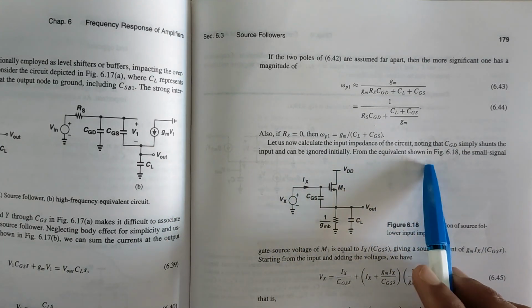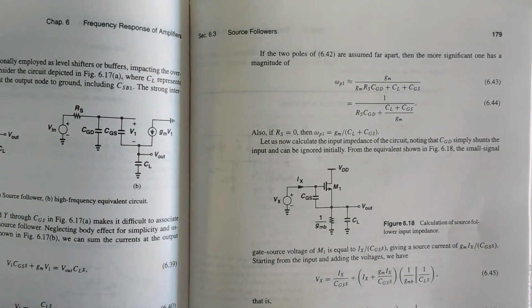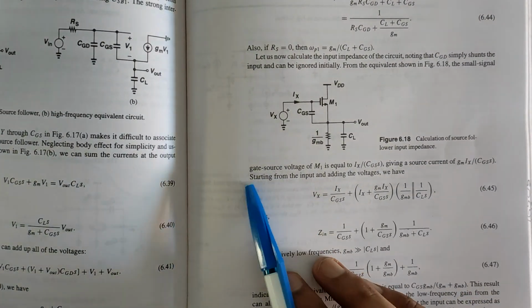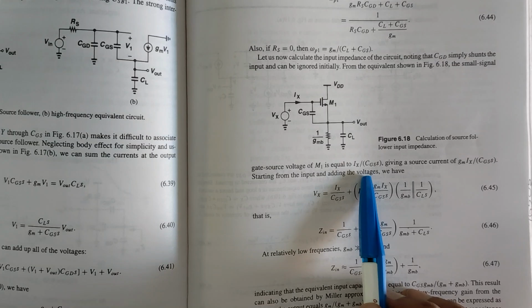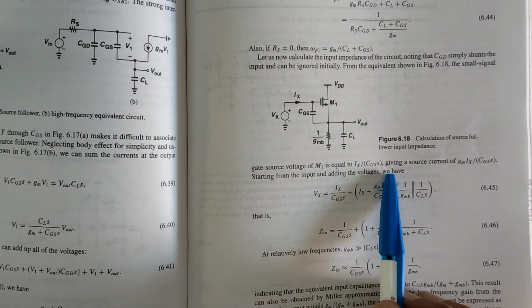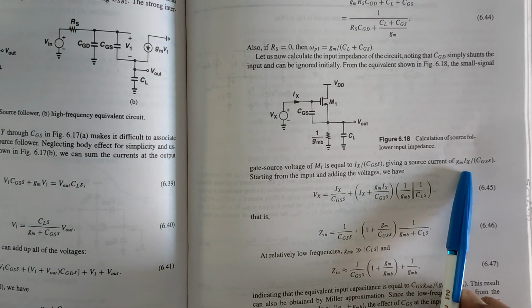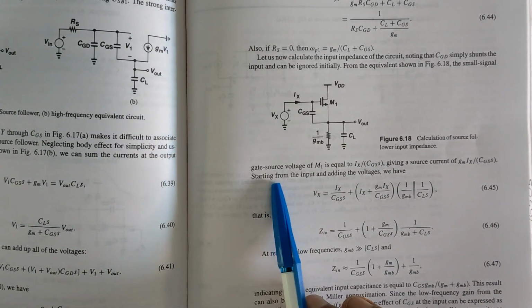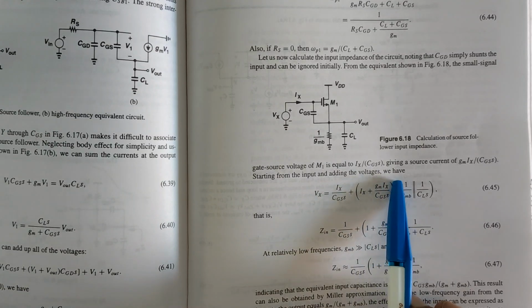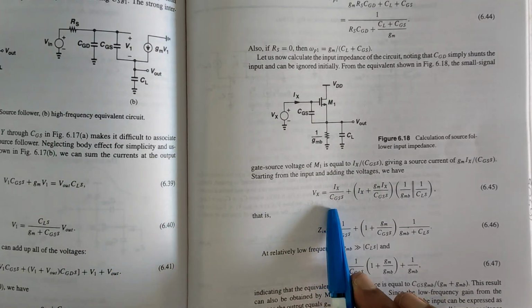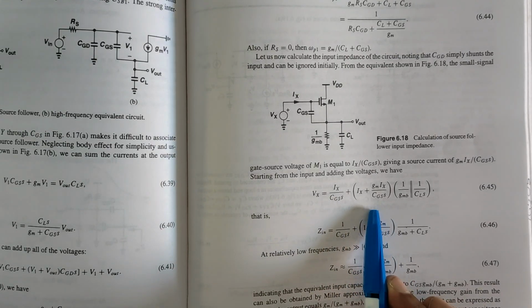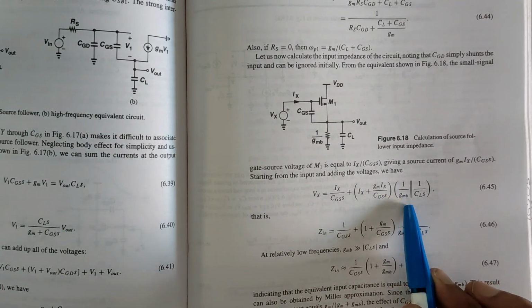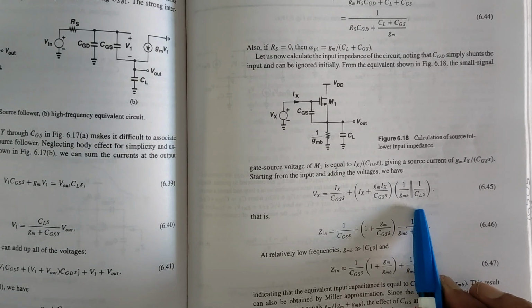From the equivalent circuit shown in the figure, the small signal gate source voltage of M1 is equal to Ix by CGS S, giving a source current of gm Ix by CGS S. Starting from the input and adding the voltages, we have Vx equal to Ix by CGS S plus Ix plus gm Ix by CGS S, times 1 by gmb parallel to 1 by CL S.